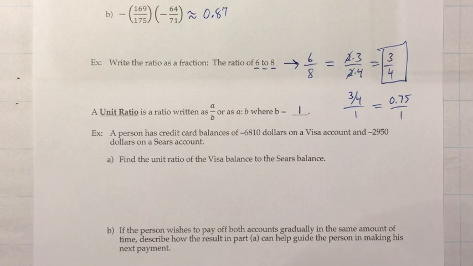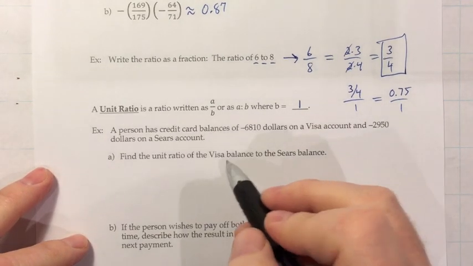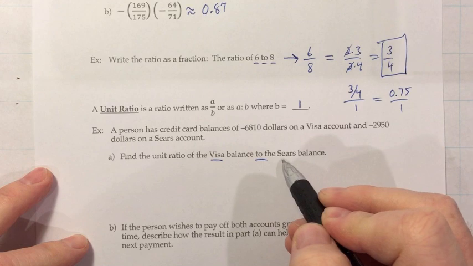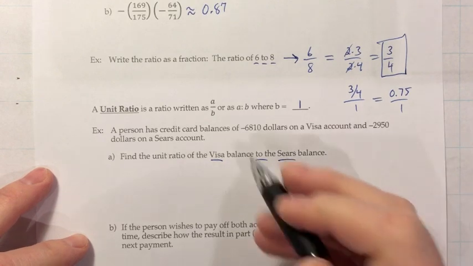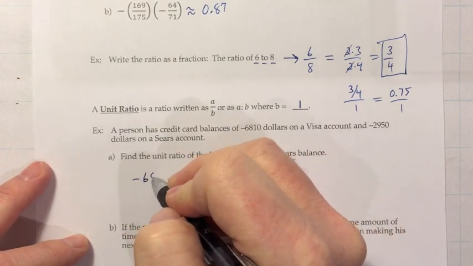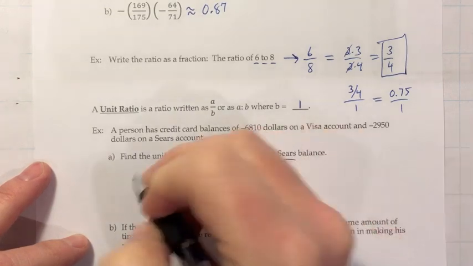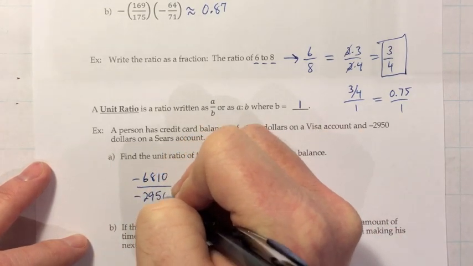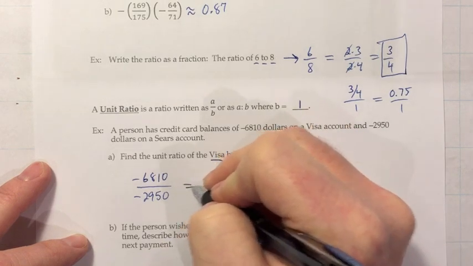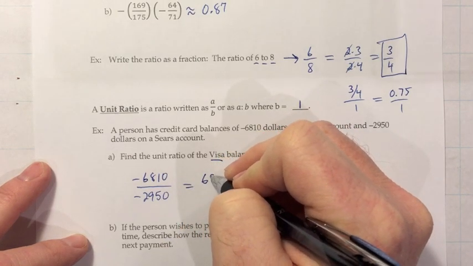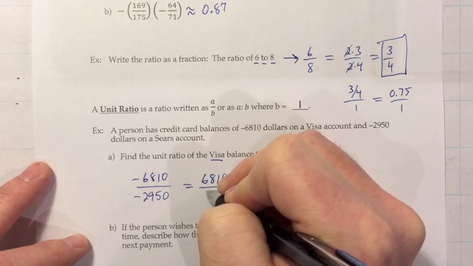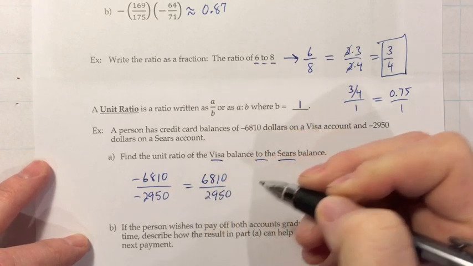A person has credit card balances of negative $68.10 on a Visa and negative $29.50 on a Sears account. Find the unit ratio of the Visa balance to the Sears balance. So Visa to Sears means it's going to be Visa over Sears. So Visa, negative 68.10, over Sears, negative 29.50. Negative divided by a negative would be a positive. So I'll just go ahead and get rid of those two negatives.